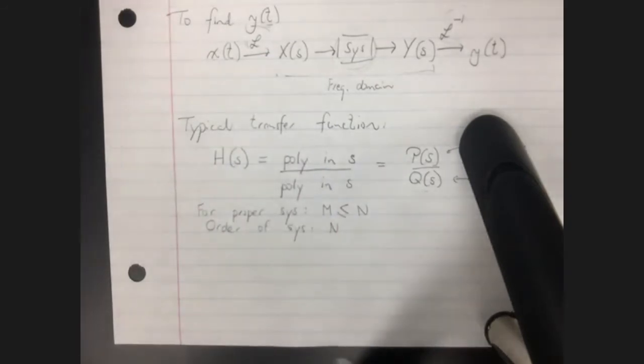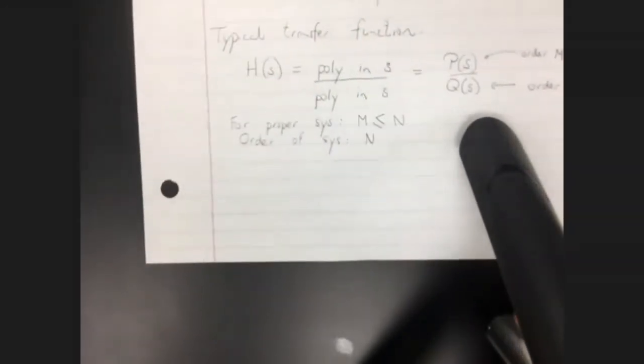There's one other little bit of terminology that's pretty useful: the poles of the system. These are the values of S such that the denominator equals 0, so such that Q of S equals 0.